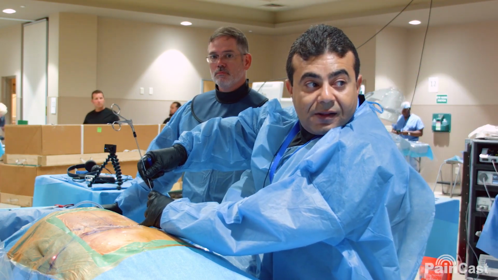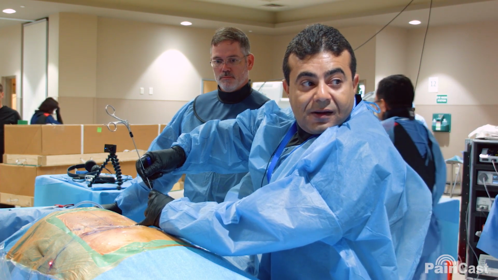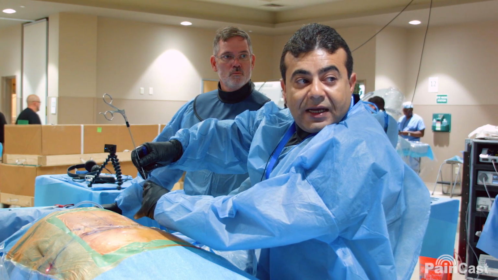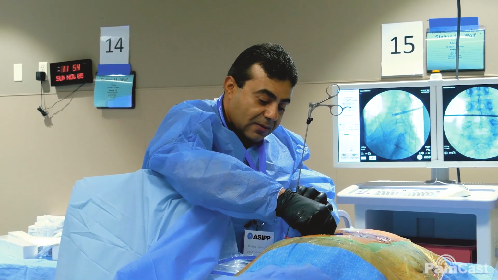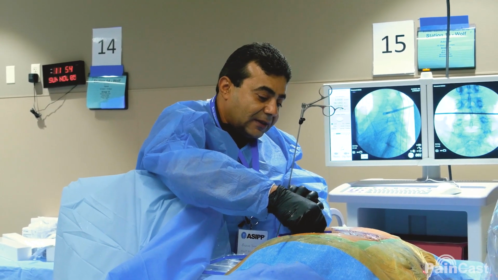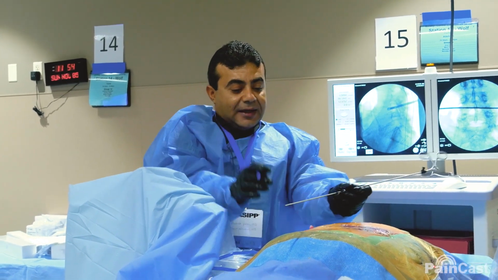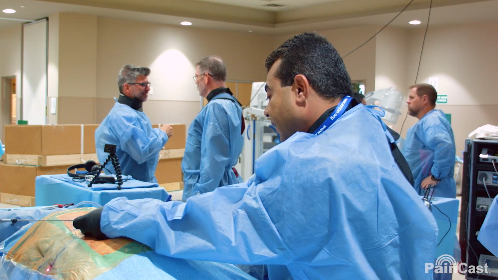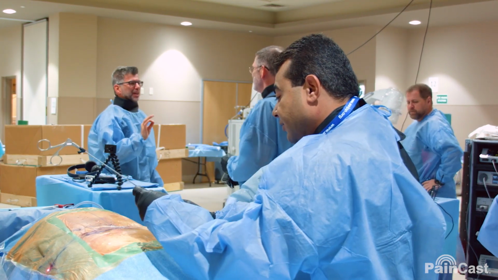X-ray. So that is the trajectory you want to go in. Want to make the marking how deep we're going to go. So we measured the distance. Then we take that distance. That's going to be our lateral. Go laterally. That's where the marking is going to be. And we're going with the same trajectory.